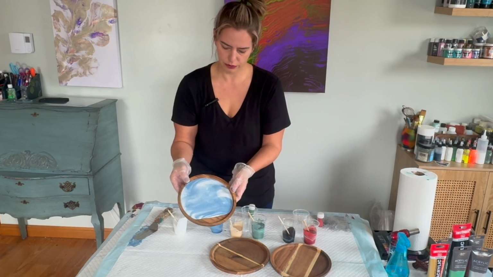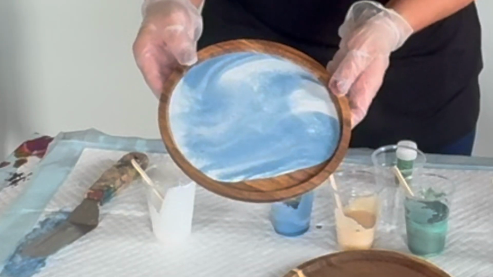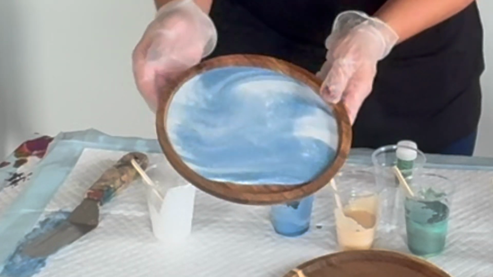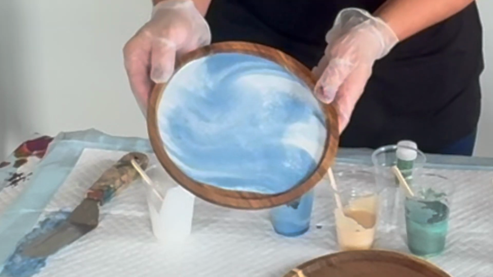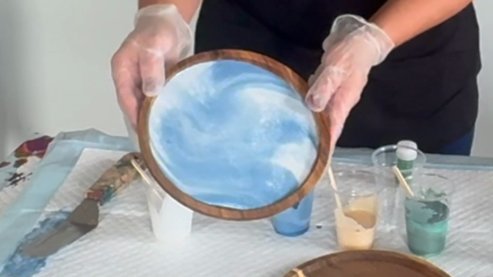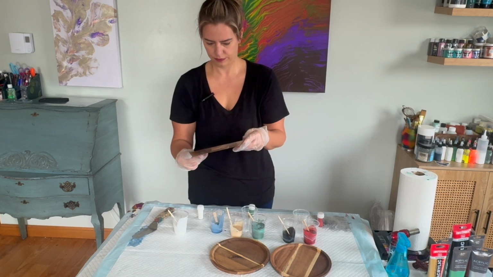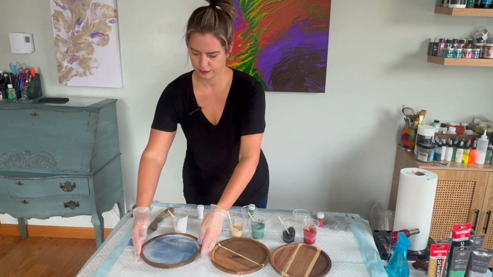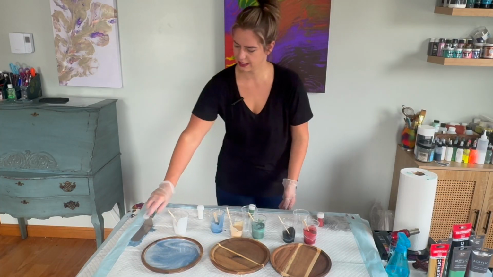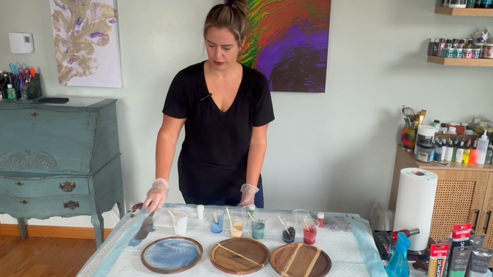Oh, this is so beautiful. Again, gives that icy vibe. So this is exactly what I was going for. Okay, perfect. Exactly what I was hoping for.